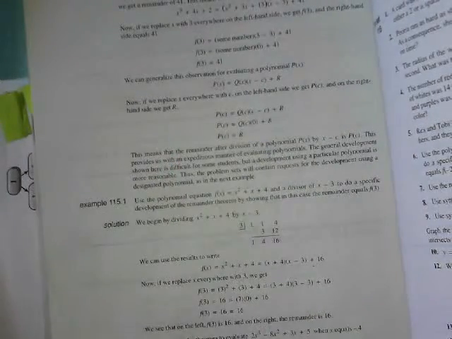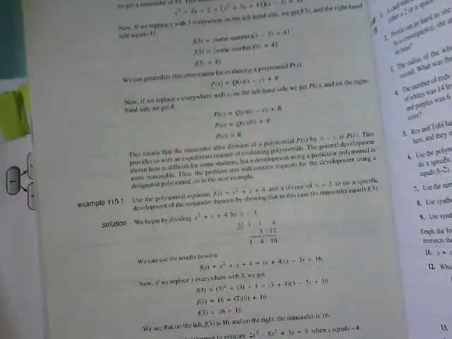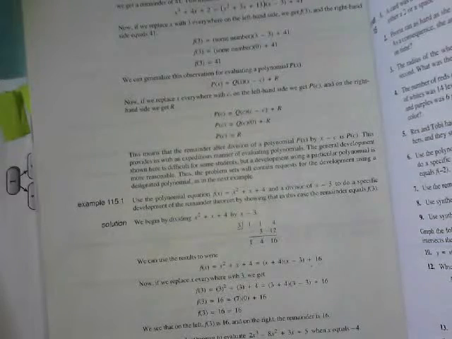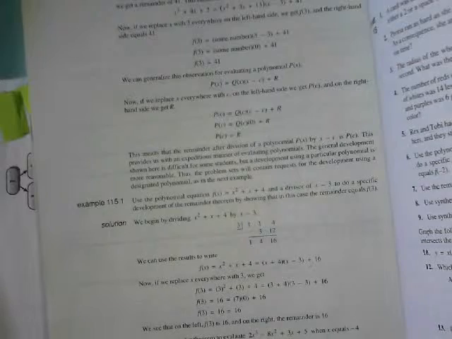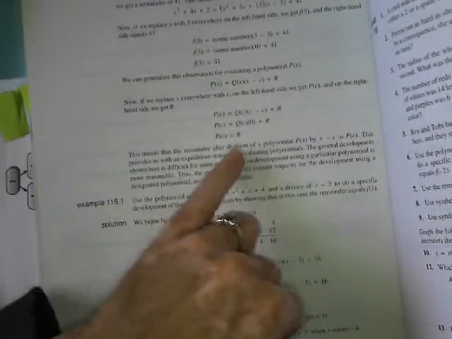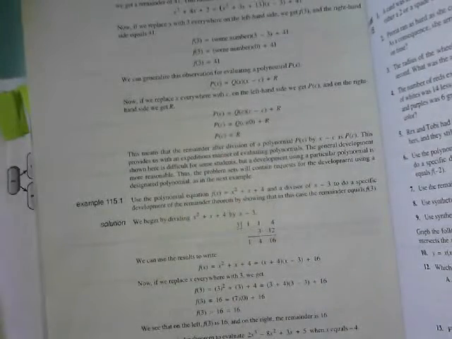Whatever your divisor is, when you plug it in, it always zeroes out one of these terms, and it just ends up being that the polynomial evaluated at a certain point is always going to equal whatever the remainder is when you do the synthetic division on it. So I'm going to do it with number 6 though.